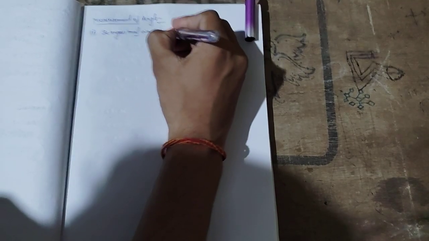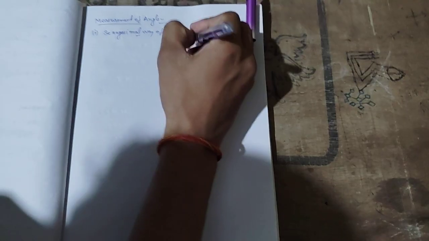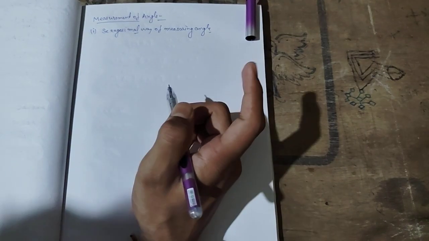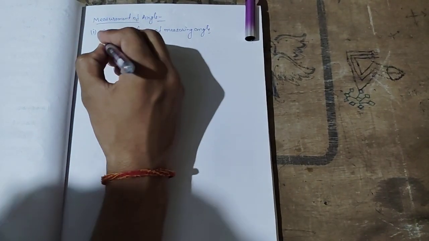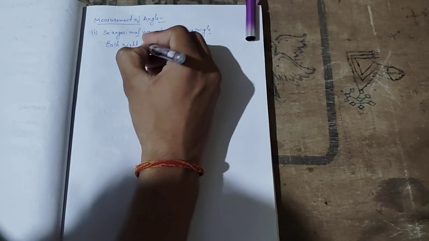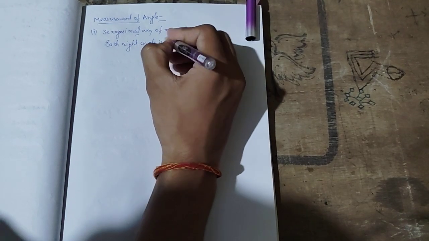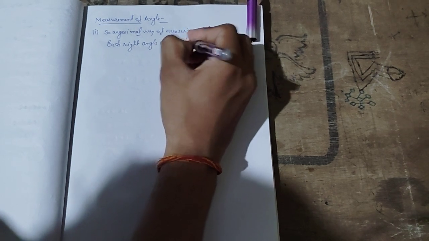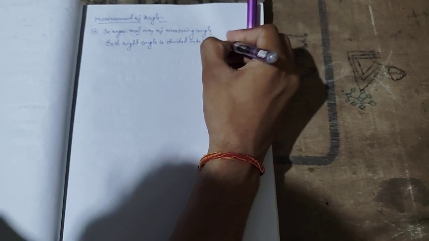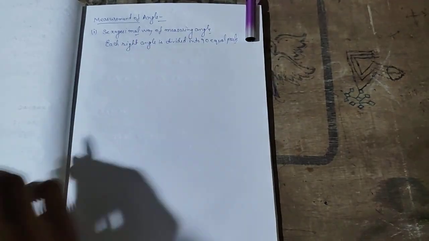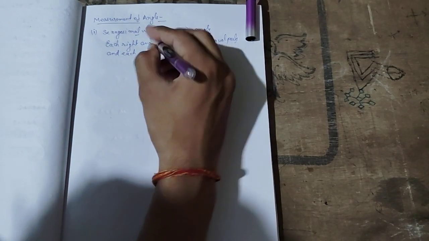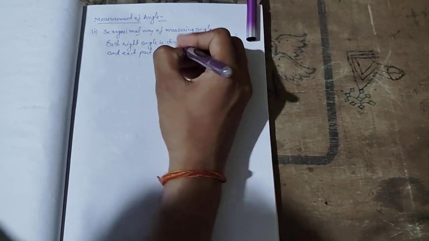This is quite simple. It is defined like this: each right angle is divided into 90 equal parts, and each part is called a degree.